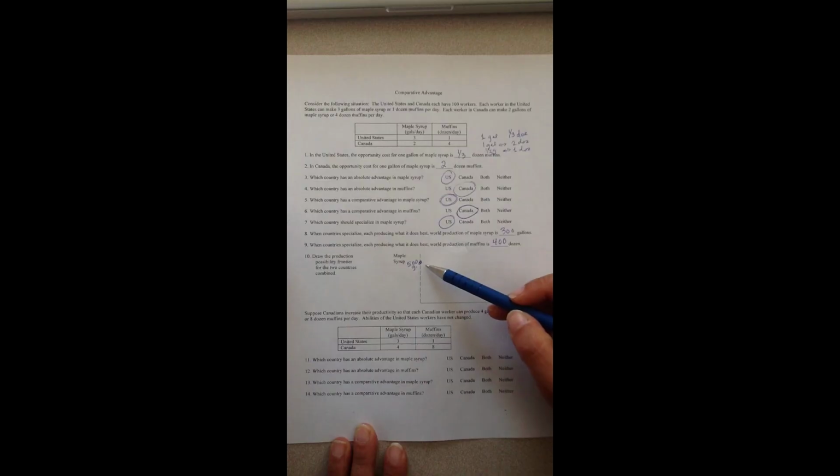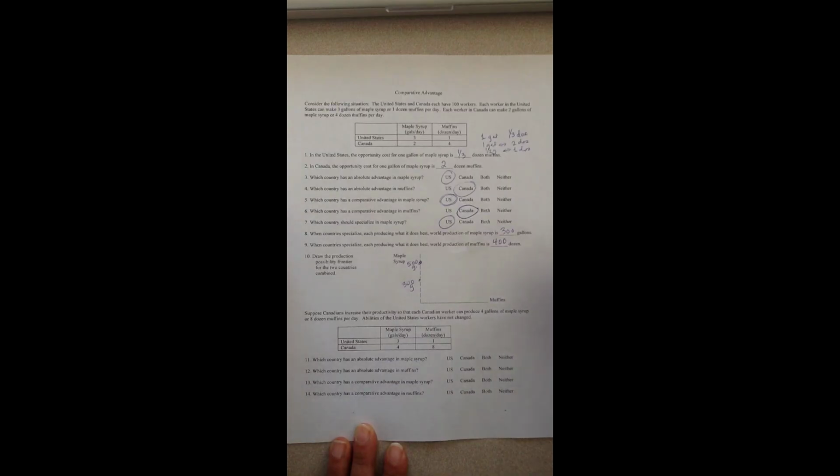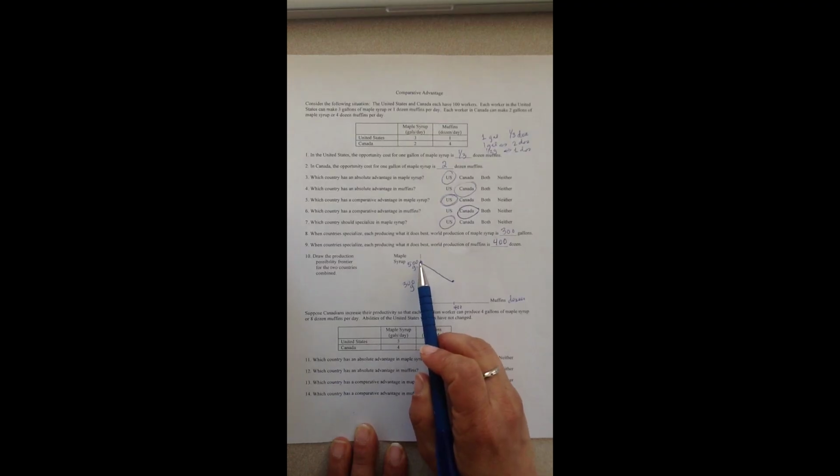So for every worker in Canada that moves over from syrup to muffins, we're going to lose 2 gallons of syrup, and we're going to gain 4 dozen muffins. So by the time we have 100 of them moving over, we're going to have 300 gallons of syrup, because only the Americans are making the syrup, and we're going to have 400 dozen muffins. So this line shows as we move Canadians one by one over from maple syrup to the muffins, how many we have. These are all combinations.